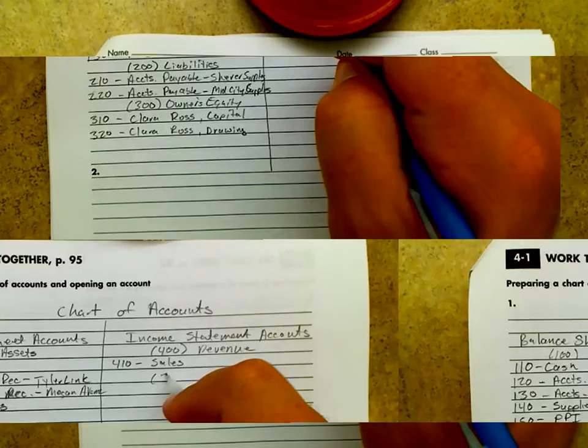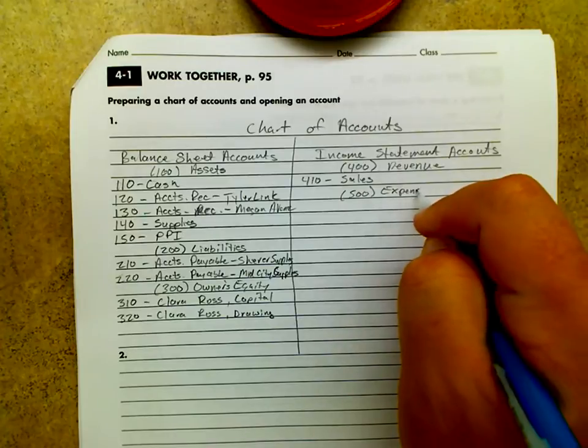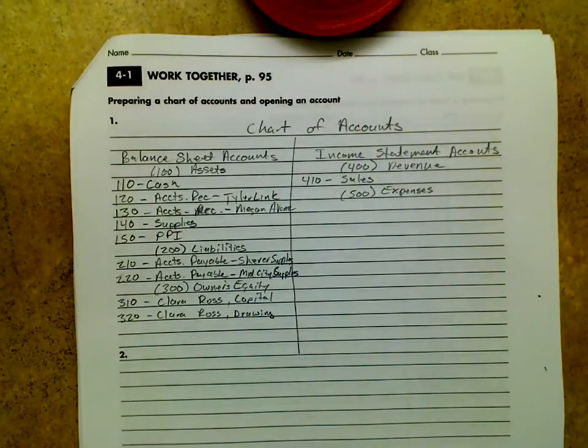And then the last is my 500s, and that's expenses. And the expenses they want in alphabetical order. So I would start with, what do you see there that would be first?